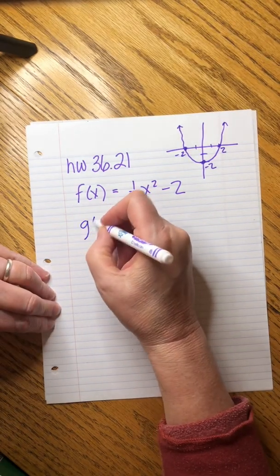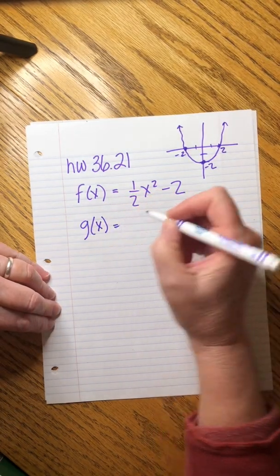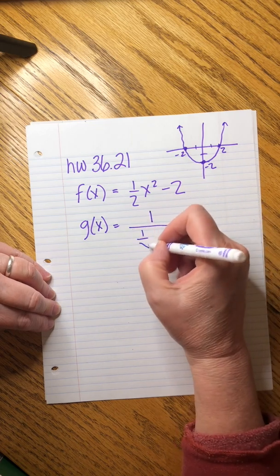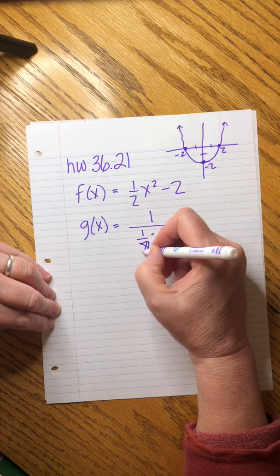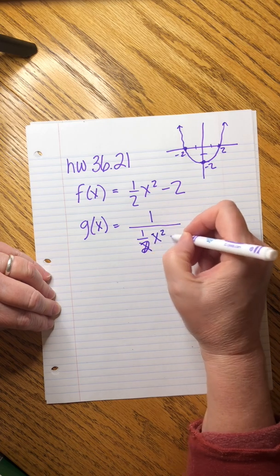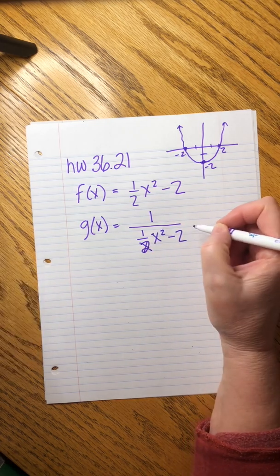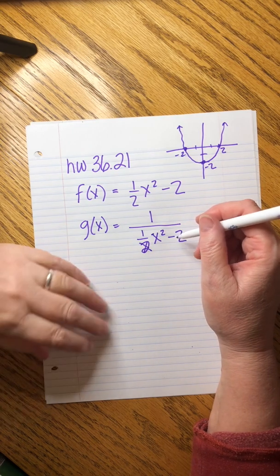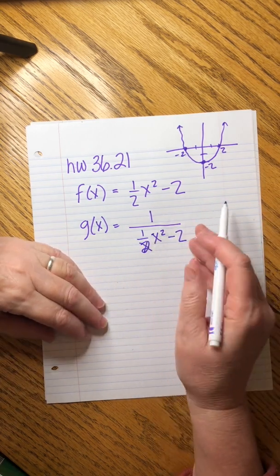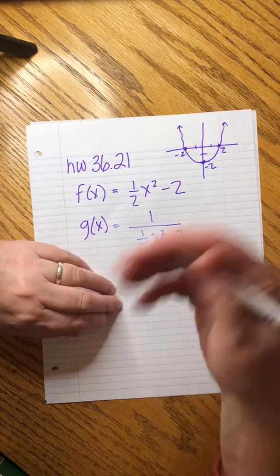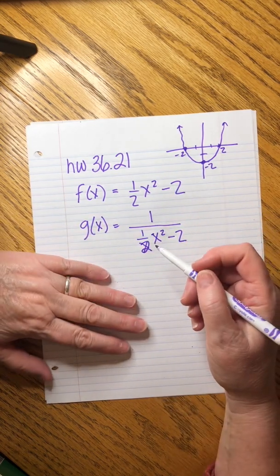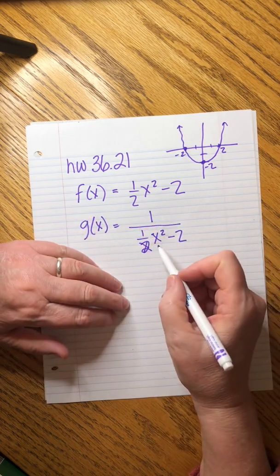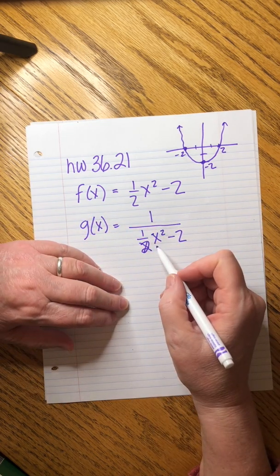So we'll call the reciprocal function g of x, and we'll write that as 1 over 1/2 x squared minus 2. Well, this is a complex fraction, and we can't have that. So let's fix this. How would we do it? We would smush, and then we would flip, right? Thank you, Evie. In order to smush this, we have to have matching denominators.